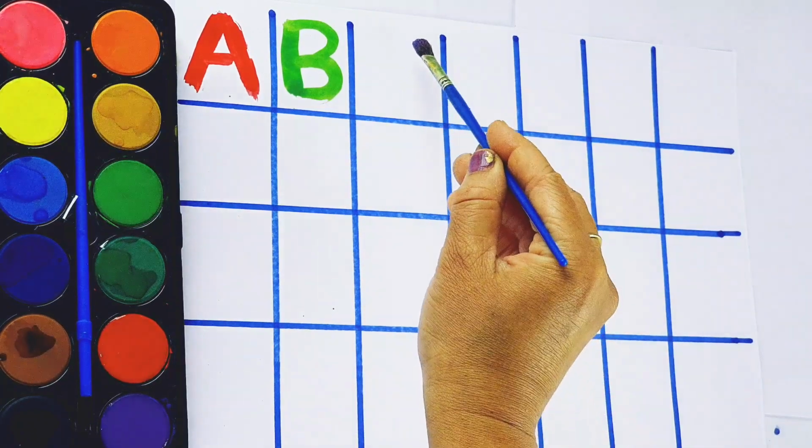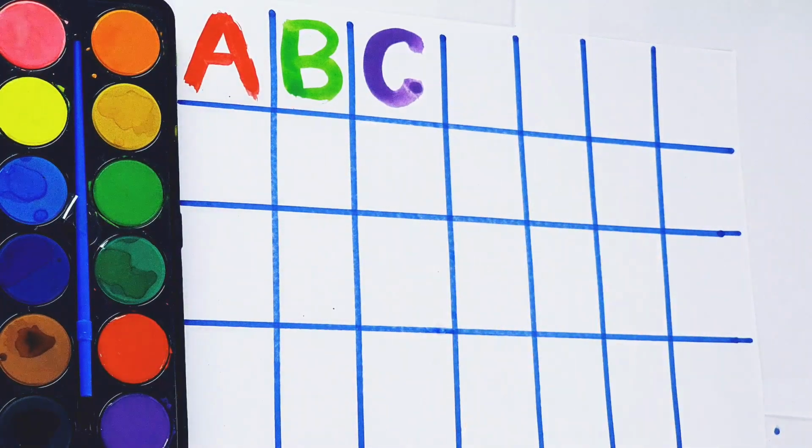Purple color, C for carrot, C for carrot.